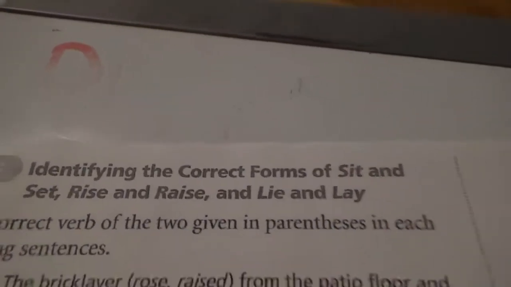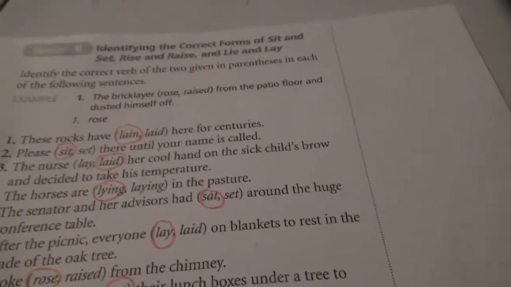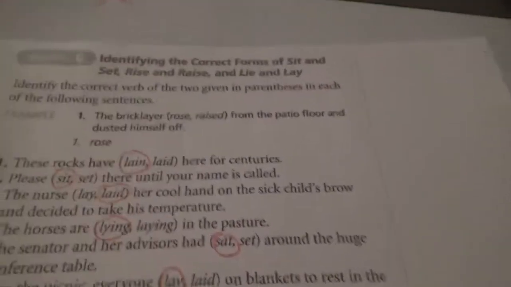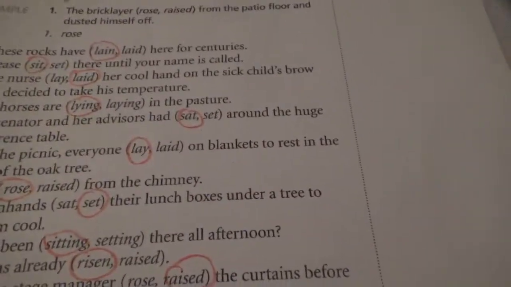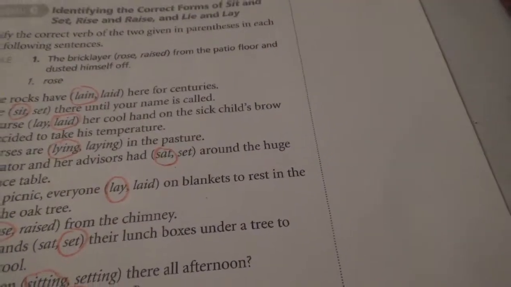While these are principal part errors, I specified on the editing exercise incorrect use of rise, raise, sit, set, lie, and lay. So if you see an error with one of those verbs, choose that number for the error rather than wrong principal part. Okay, thank you.